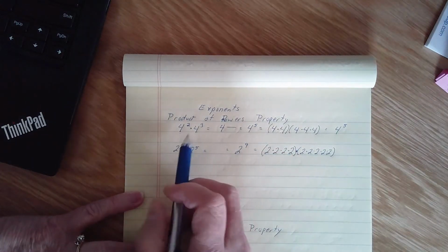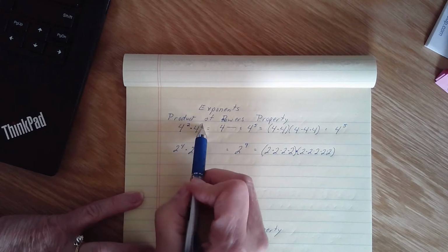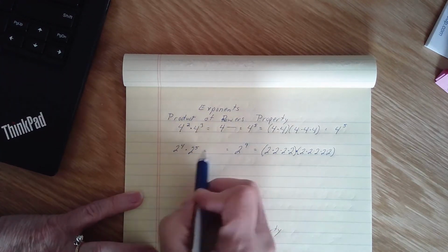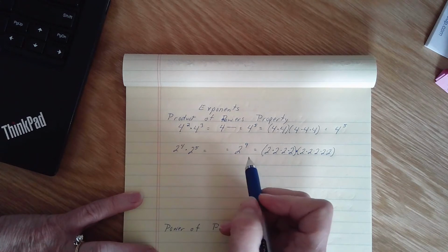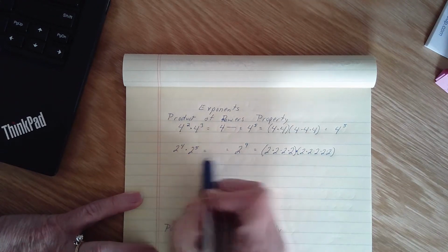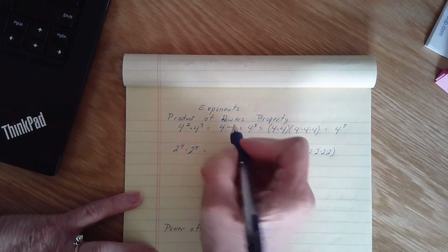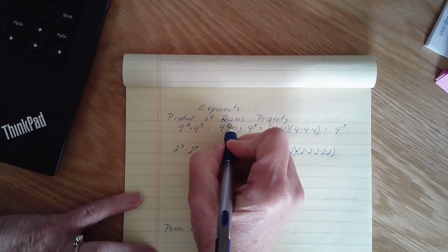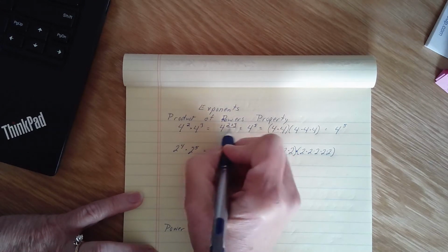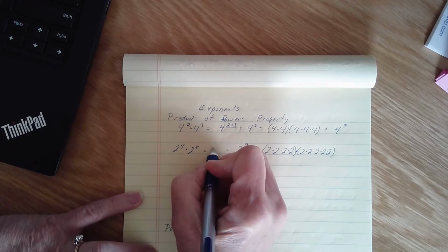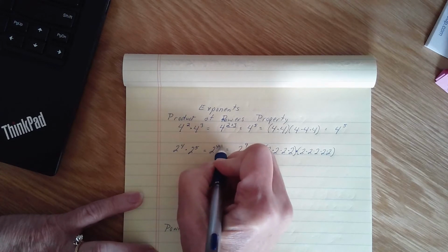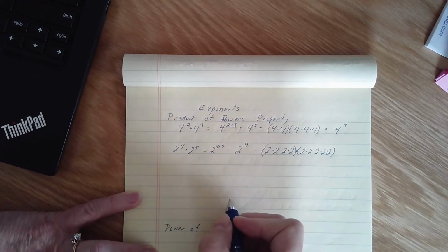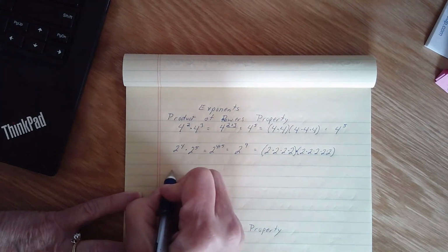Now, I'm looking at this first one. I've got a 4 and a 3 and a 5, a 2 and a 4 and a 5. So if I was to look at a pattern and make a prediction, I'm predicting I add these. So it'd be 4 to the 2 plus 3. I would add my exponents. 2 to the 4 plus 5. I'm adding my exponents. Let's try this one more time.